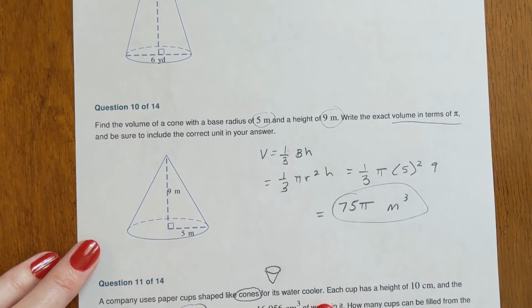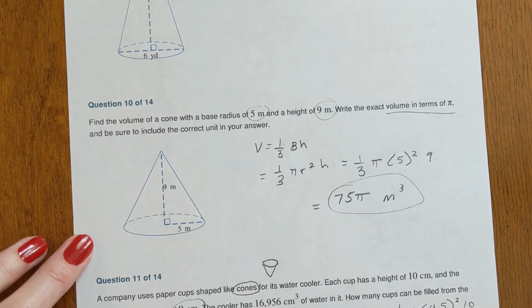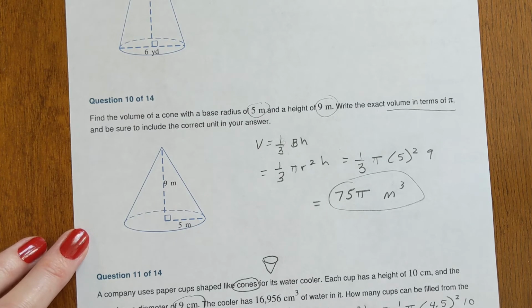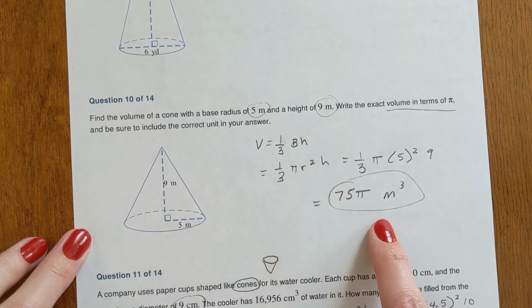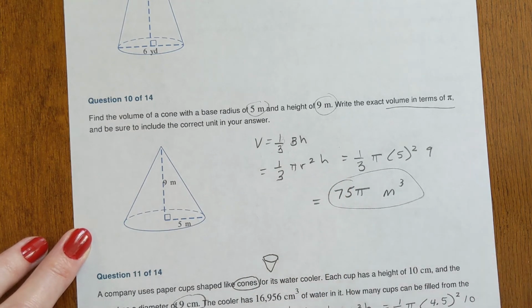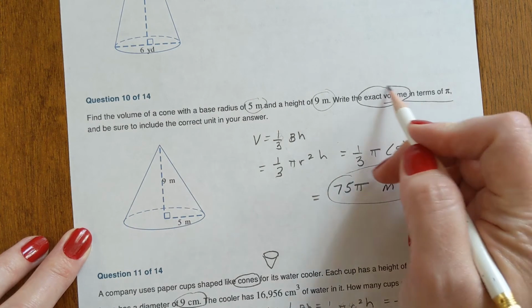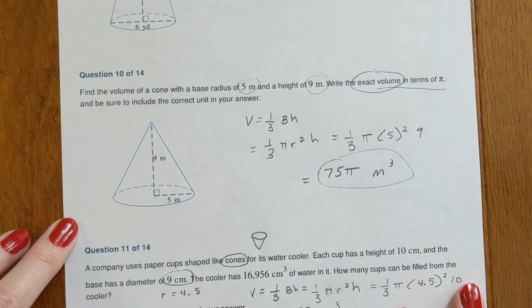Number 10 is the same question. This time they gave us the radius 5 and the height 9. Plug it into the cone formula. 1/3 the area of the base, which is pi r squared times the height, and you get 75. And it did say they wanted the exact volume. Be careful on those story problems that you read how they want the answer.